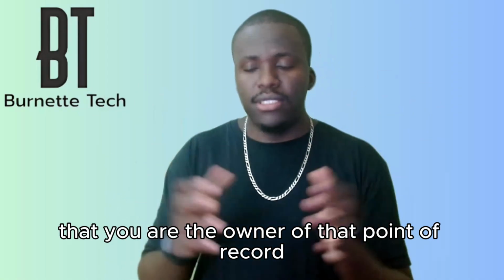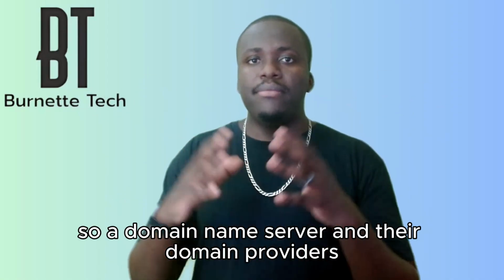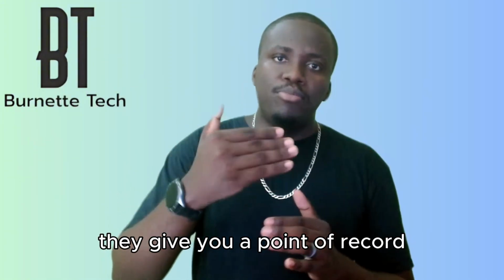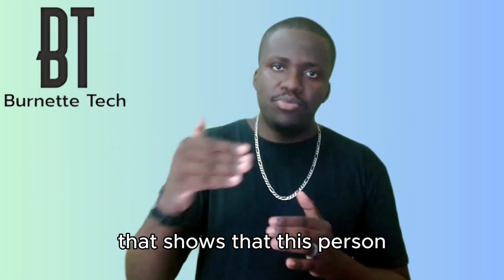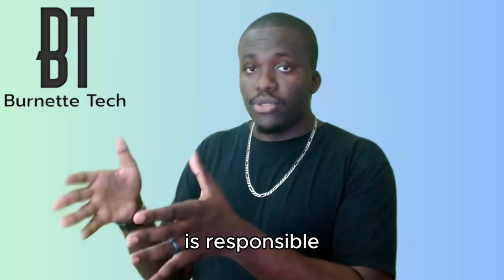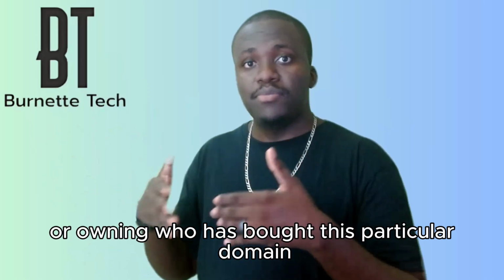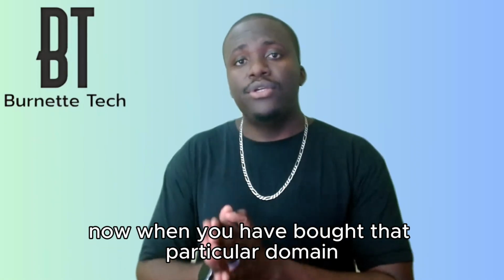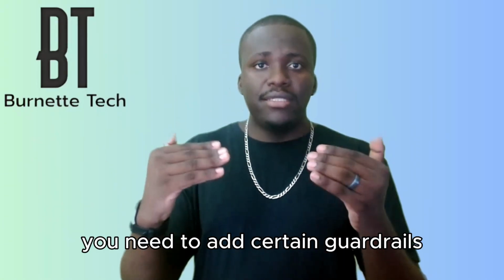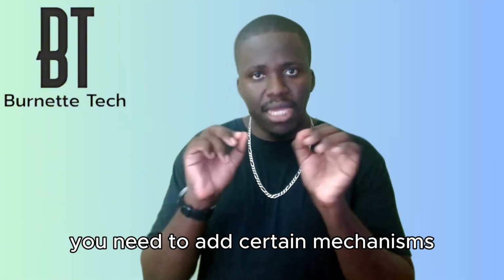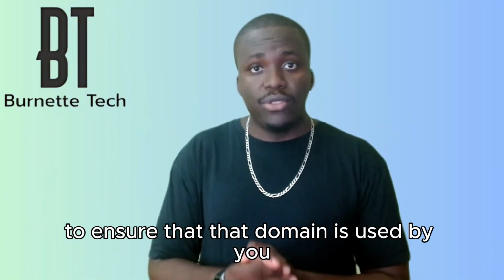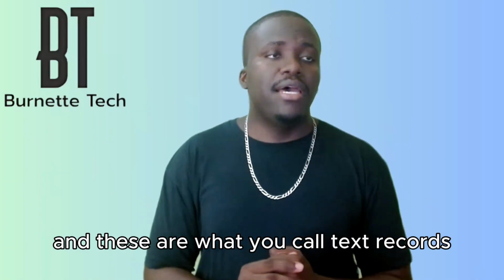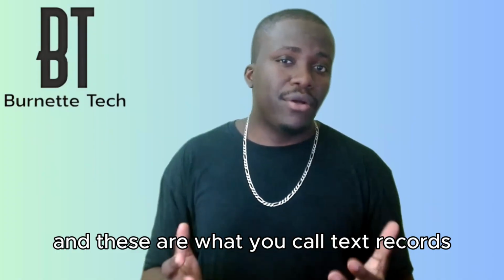So a domain name server and domain providers give you a record that shows that this person is responsible for or owns or has bought this particular domain. Now, when you have bought that domain, you need to add certain guardrails. You need to add certain mechanisms to ensure that that domain is used by you and will continue to be used by you. And these are what you call text records.